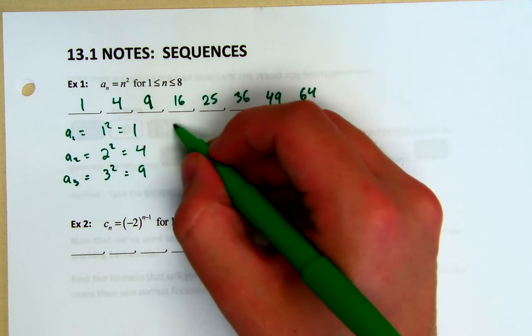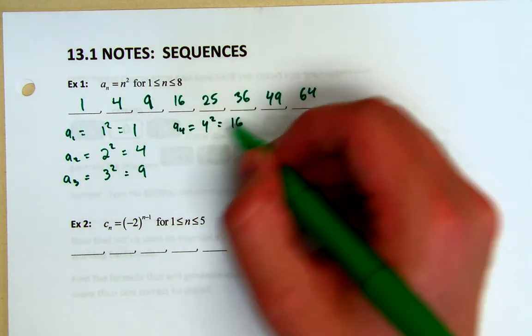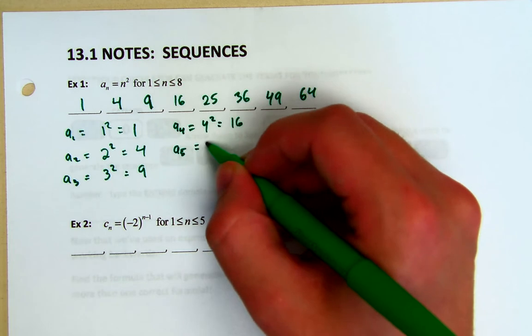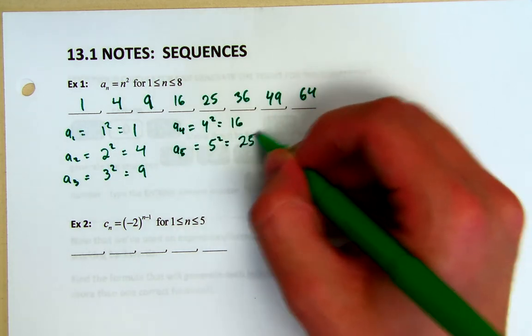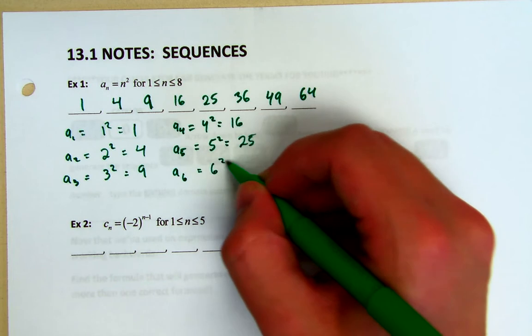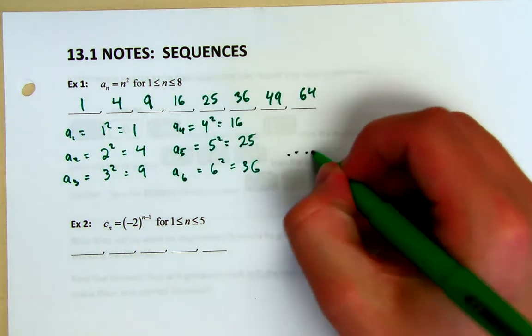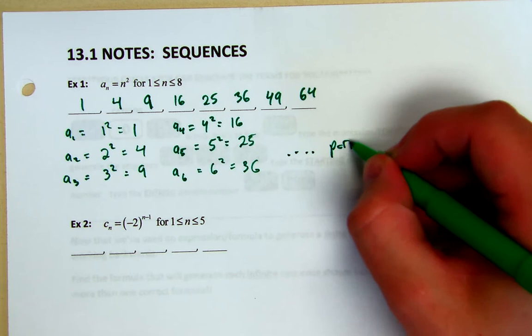So I'm going to just do a little bit more work here. A of 4 equals 4 squared, which is 16. A of 5 equals 5 squared, 25. A of 6 equals 6 squared, which is 36, and so on. We realize that we have the perfect squares.